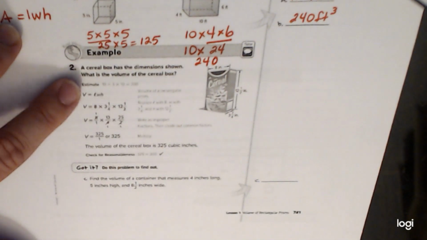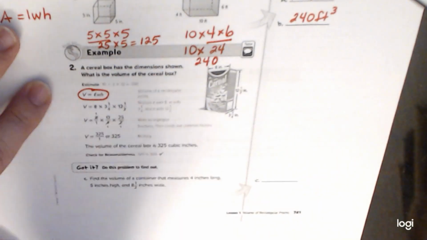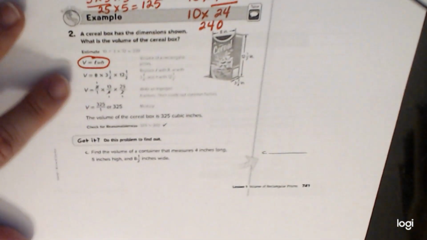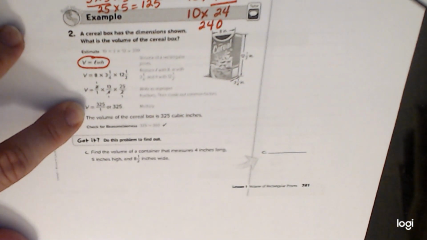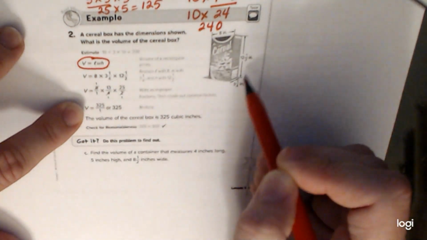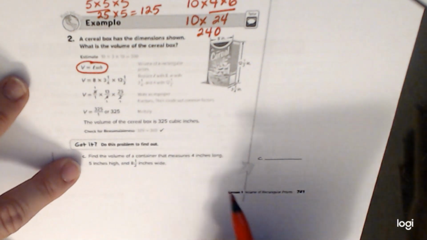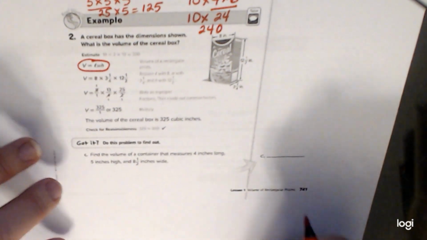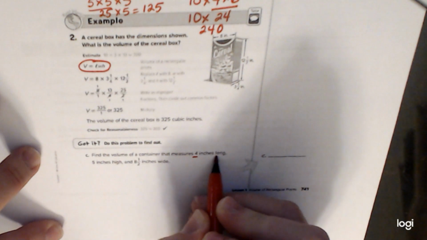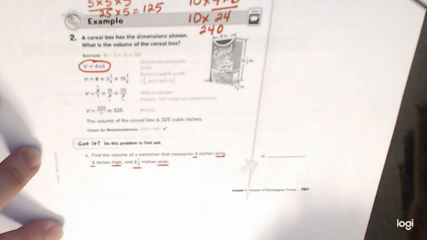Okay. Moving on, example number 2, same formula. Circle it right here in case you lose track of it. Okay, we've got all those steps to show you how to find the volume of this cereal box. But let's look at this. This one doesn't give us a picture. Instead, it just gives us the measurements. We have 4 inches long, 5 inches high, 8.5 inches wide.